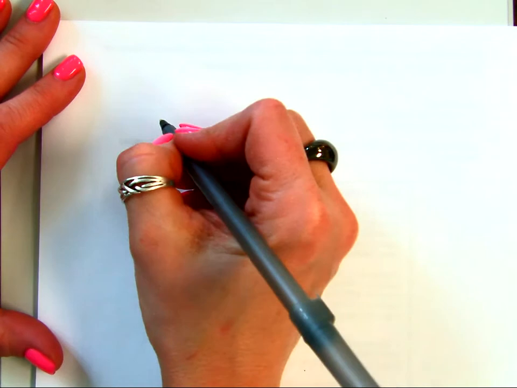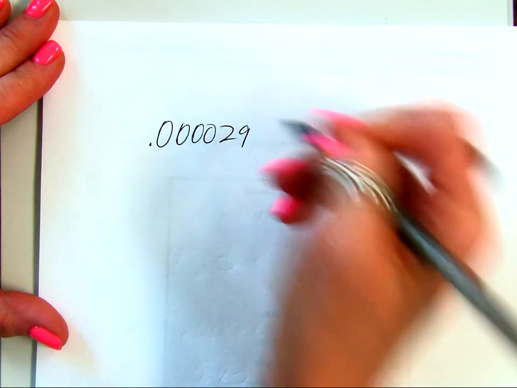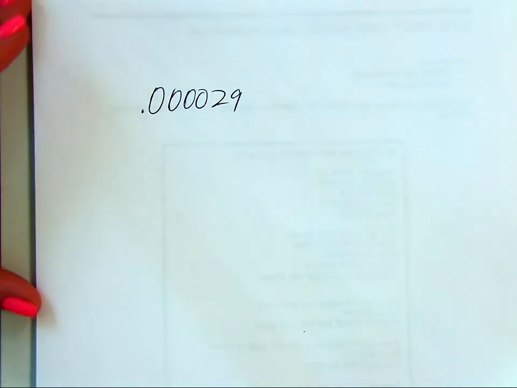I want you to try this right here. 0.00029. Just keep it simple. Write that number in scientific notation.